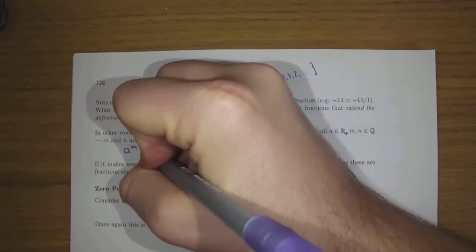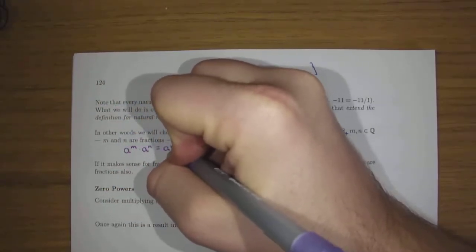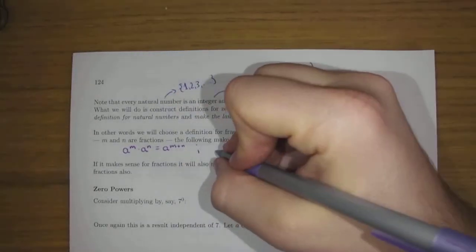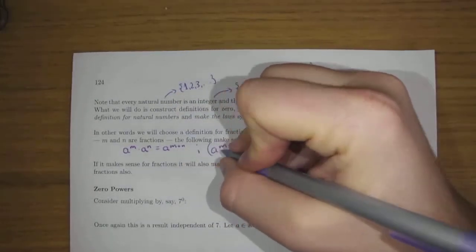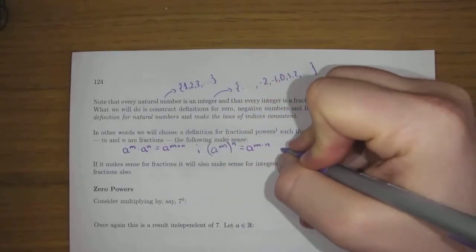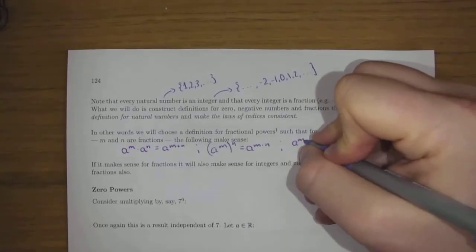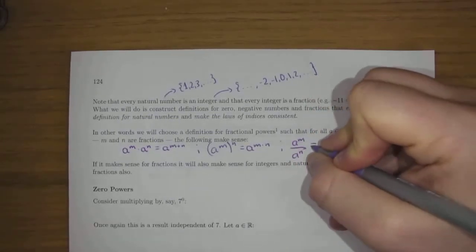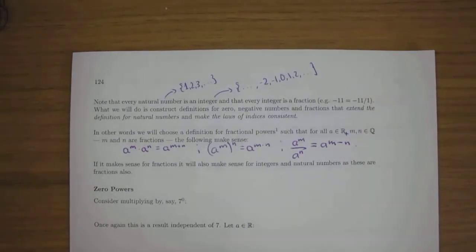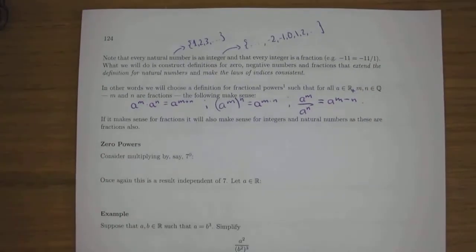a to the m by a to the n is equal to a to the power of m plus n. And I think the repeated power one is probably more important than the division one. a to the m all to the power of n is equal to a to the power of m by n. We may or may not need a to the m divided by a to the n is equal to... I think we mightn't even need this. Well, we'll see. Okay, so if it makes sense for fractions, it makes sense for everything.